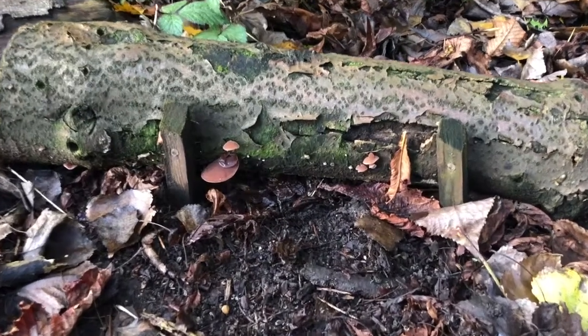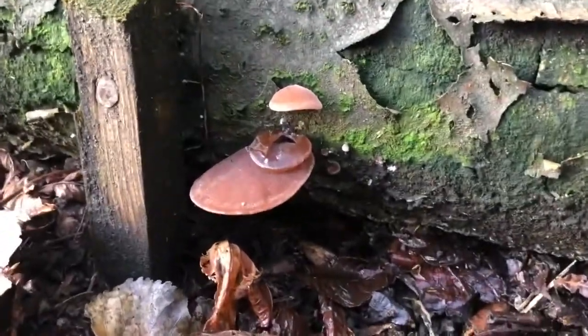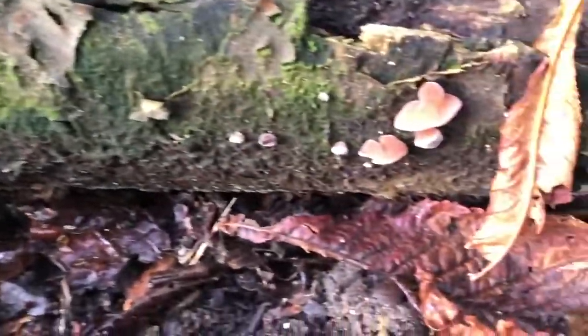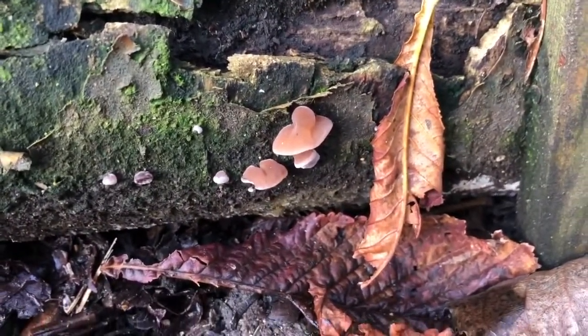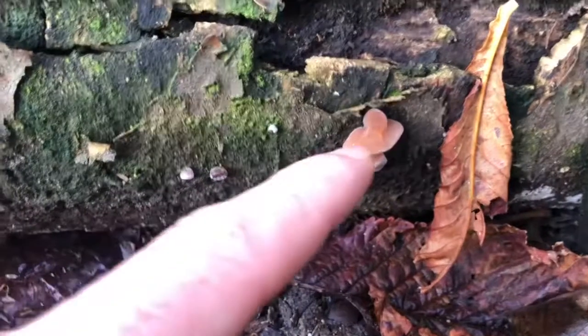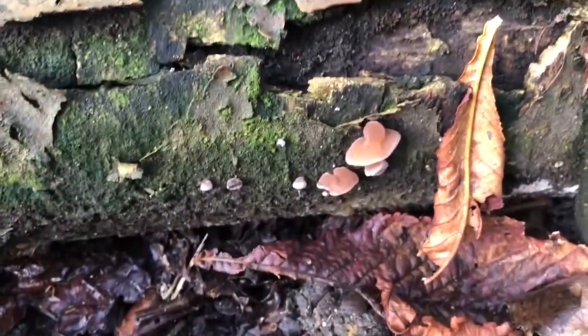This rather interesting looking mushroom is called the jelly ear fungus, and I think you can probably see why. They look a little bit like ears, maybe little elf ears or very tiny person ears, and if you give them a wobble, they've even got the feel of ears.